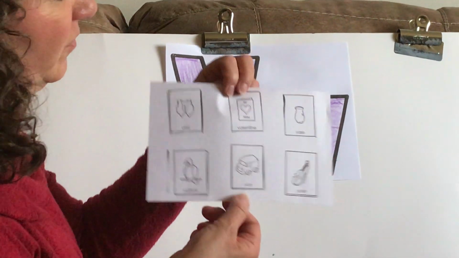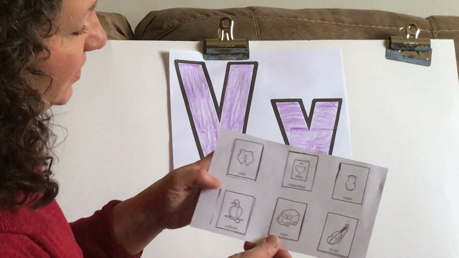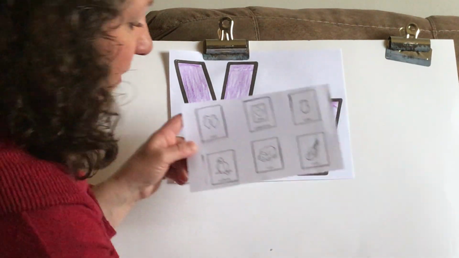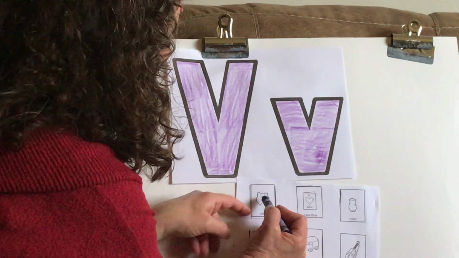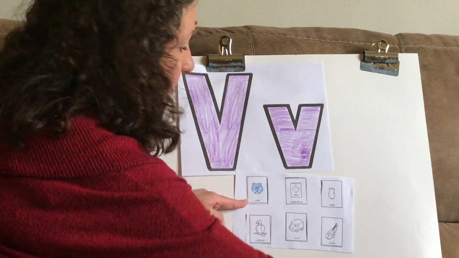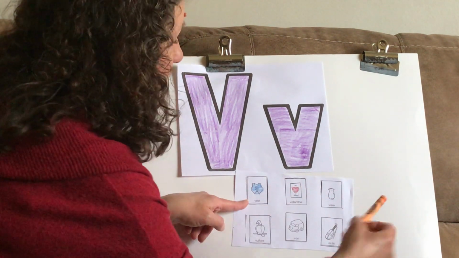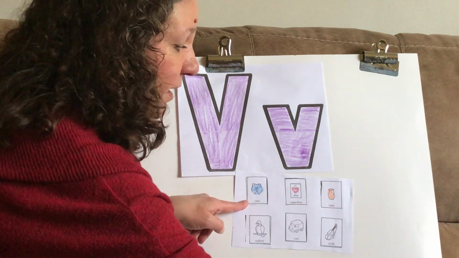Okay, so after you have your letter V colored or painted, then what we're going to do is we're going to take these pictures here. You can color them if you'd like. Okay, you can make them whatever colors you want to make them. And after you color them, then we're going to cut them out. So if you want to color in your little pictures, you can do that. And then we'll go back and we'll cut them out. Okay, so you can use whatever colors you want to use is fine.